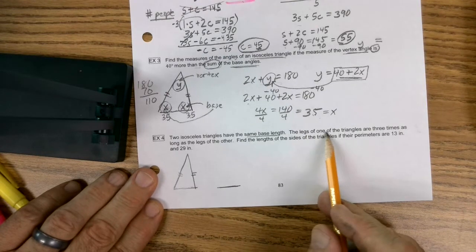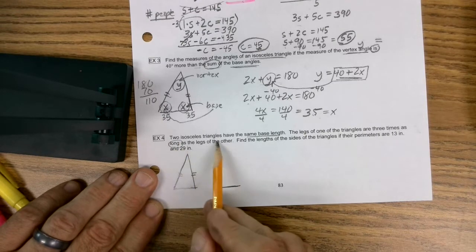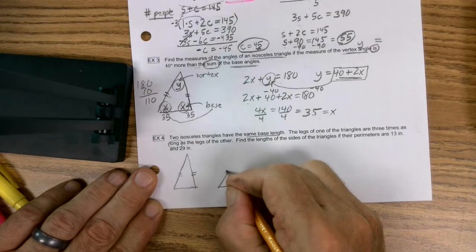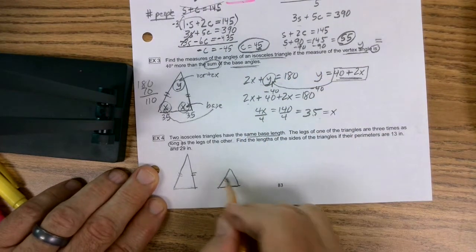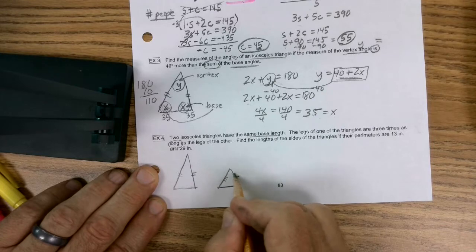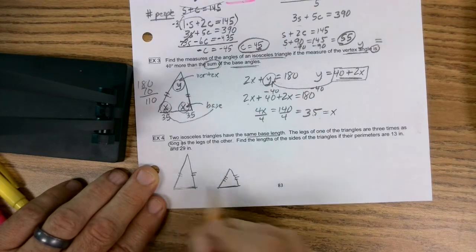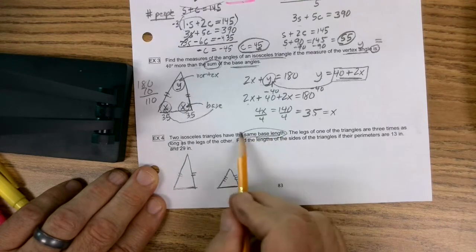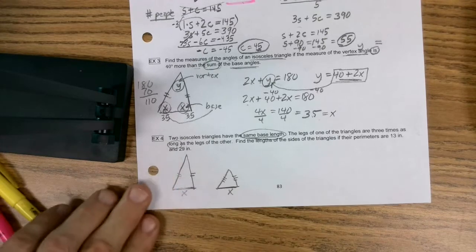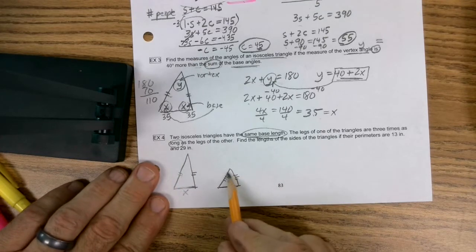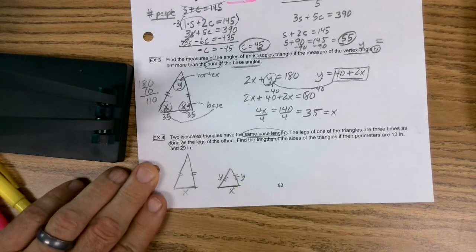It says the legs of one of the triangles are 3 times as long as the legs of the other. So I'm going to make this my shorty just because I can't triple it way up here. So I know these are the same. I better put 3 in there because I don't want you to think that all 4 are equal. I do know that this and this are the same though because it's the same base length. So let's call this x and x. Here's some algebra. I'm going to start with this Mr. Shorty and call those y's.